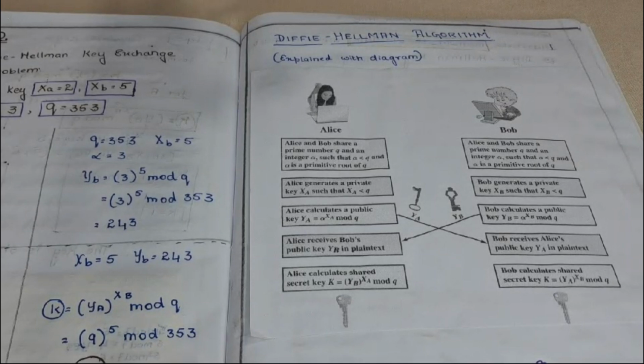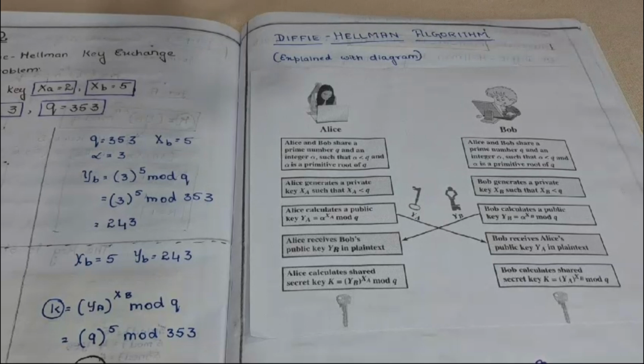So we are going to cover a topic called man in the middle attack. The prerequisite for it is the Diffie-Hellman algorithm. The detailed video of Diffie-Hellman algorithm has been put in the playlist. Just go through it. Now let us go through a brief overview of this Diffie-Hellman algorithm.